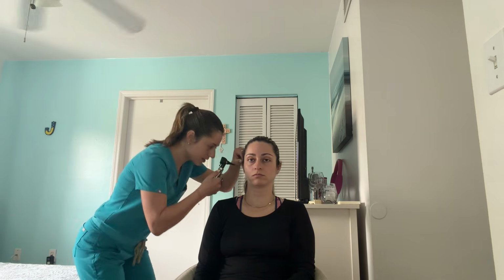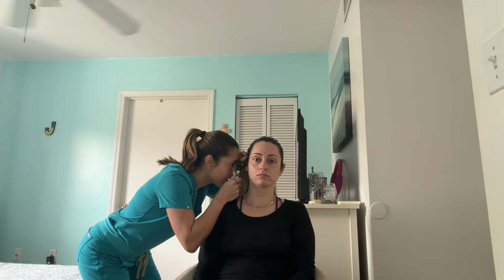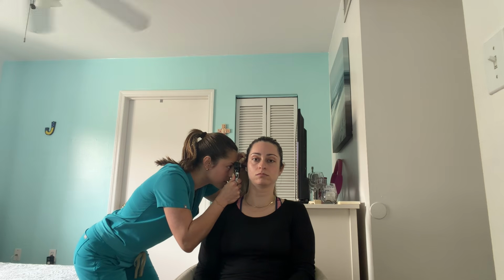Next part of the assessment, we're going to be checking the tympanic membrane with my otoscope. I will be pulling the pinna up and back, looking at the tympanic membrane, which should be gray and translucent. I also see the cone of light, which is a reflex of my light. Very good. And I see no bulging, there's no debris, there is no swelling and no foreign objects, which is all a great sign.